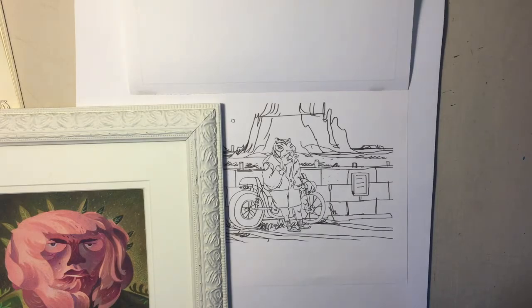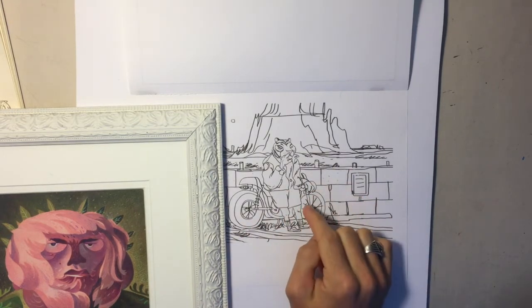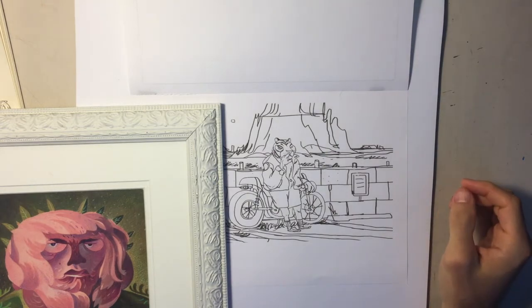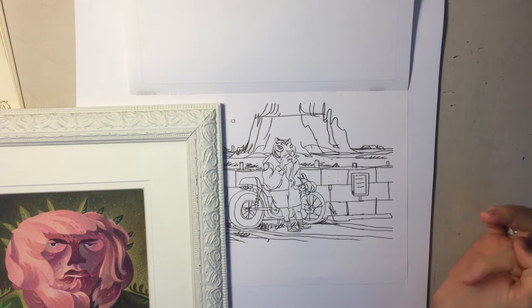Okay, here we are back at my drawing table, where I'm going to be finally doing the line work on this character. Though it's just one illustration, I'm coming at it with the perspective that this is a comic style, for me to make something readable and legible.